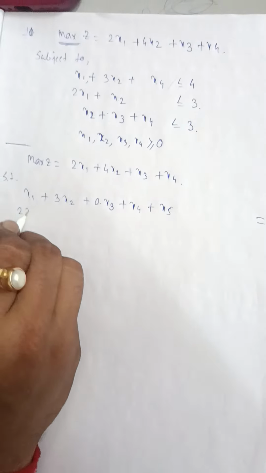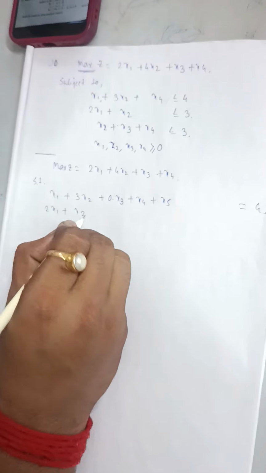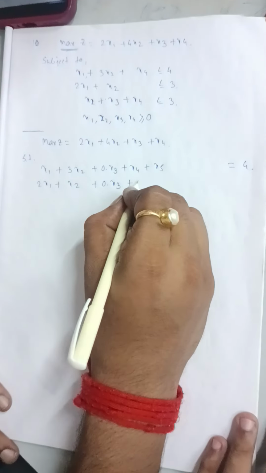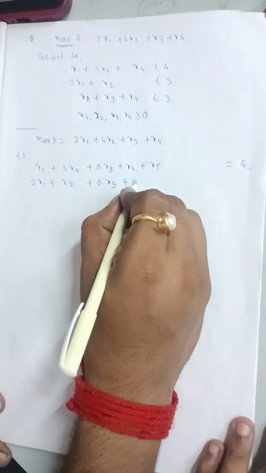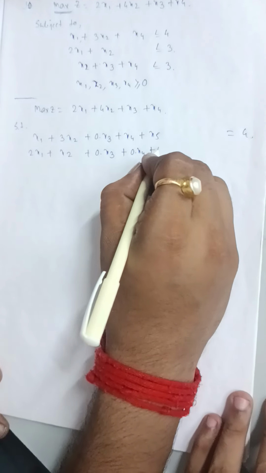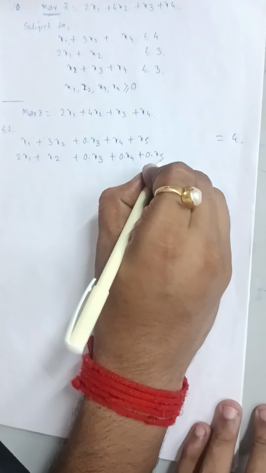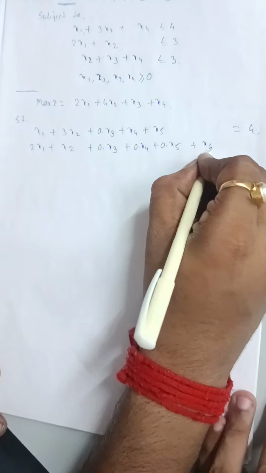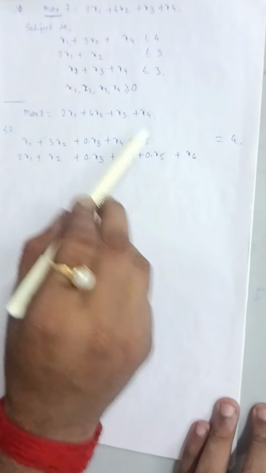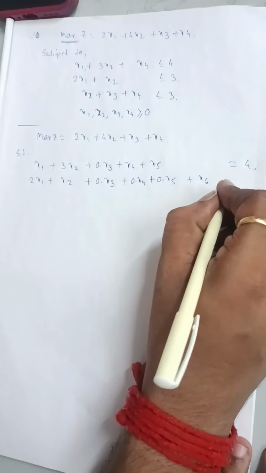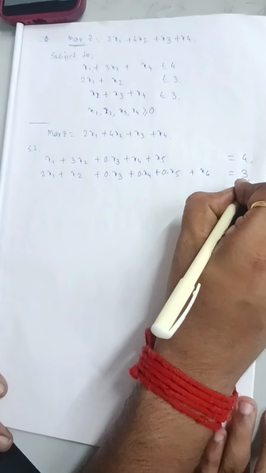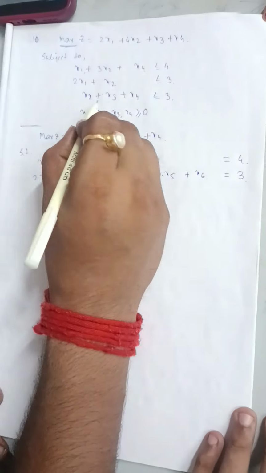Next is 2x1 plus x2 plus 0 into x3 plus 0 into x4 plus 0 into x5 plus x6. We need another variable x6, and that equals 3.